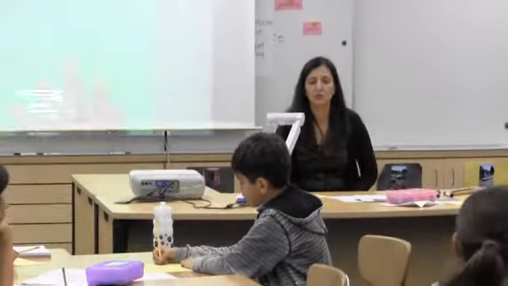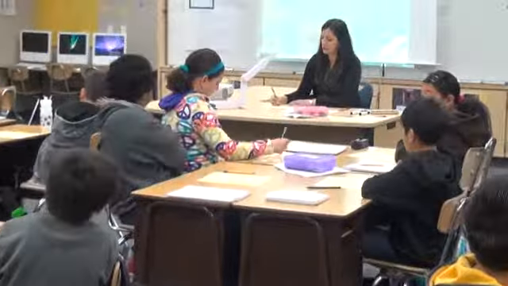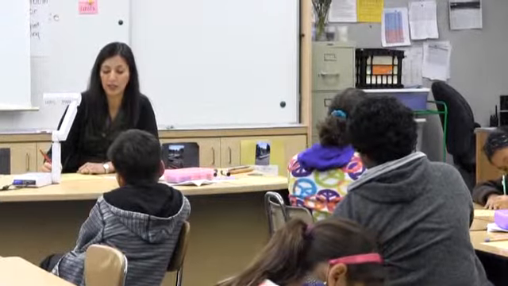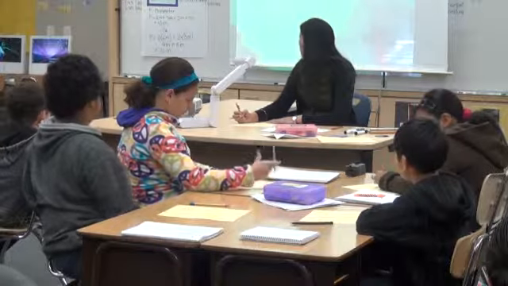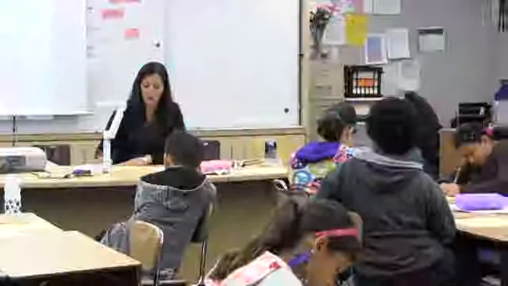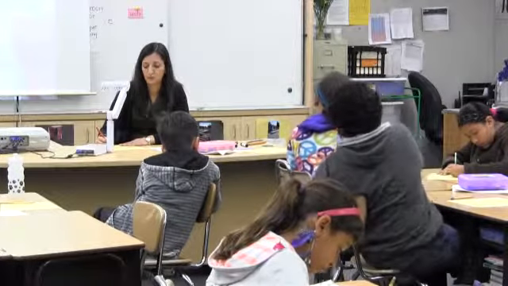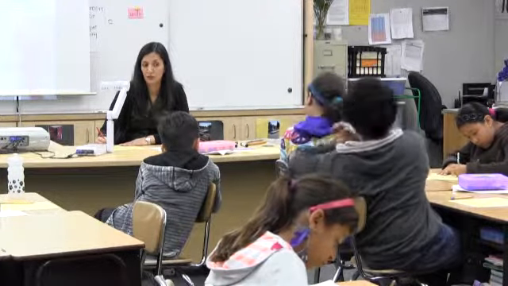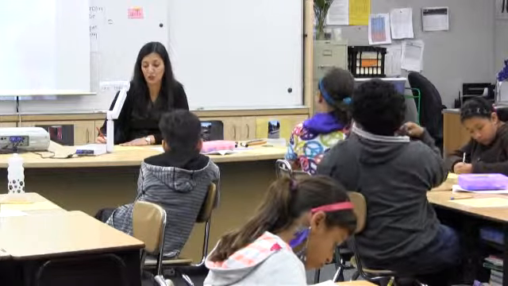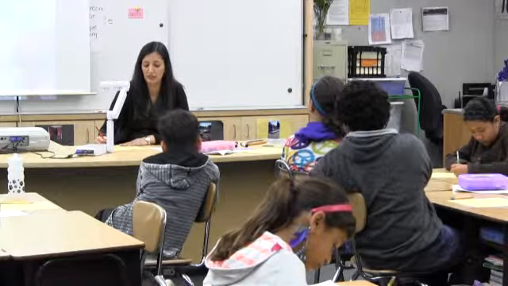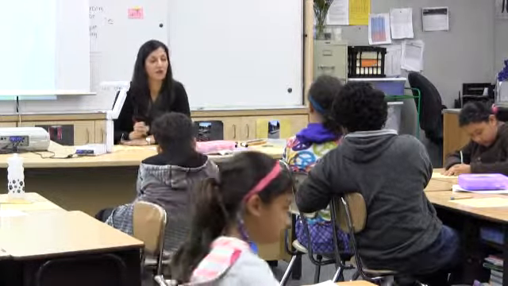Who would like to help me do this question together? Lysander. Okay, what did you do first? I multiplied 3 and 6. So what formula are we using to find the area of this rectangle? B times H. What does this X stand for? Okay, so let's not say X. B times H, correct? Okay.